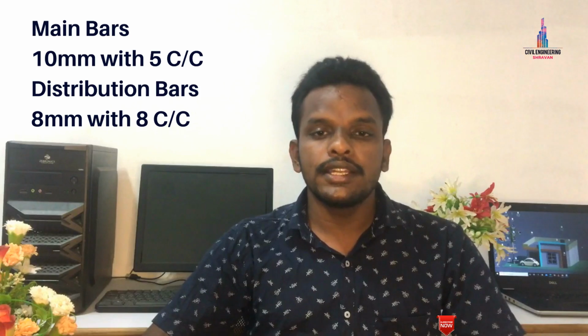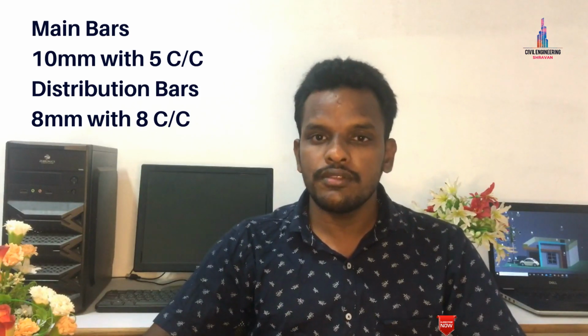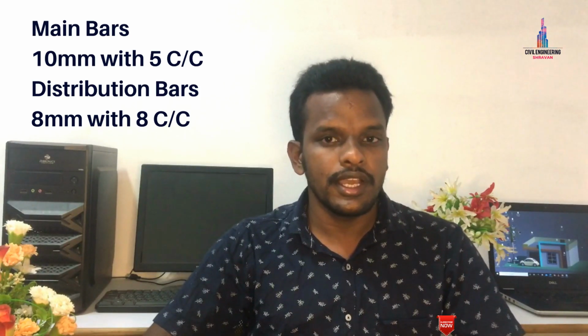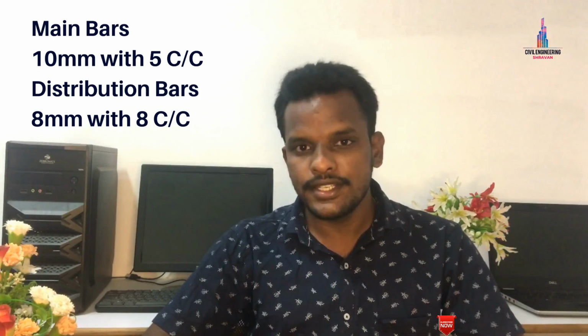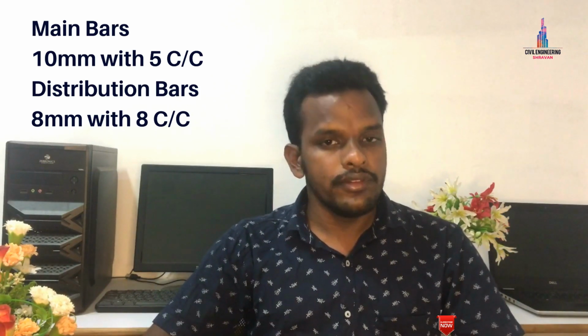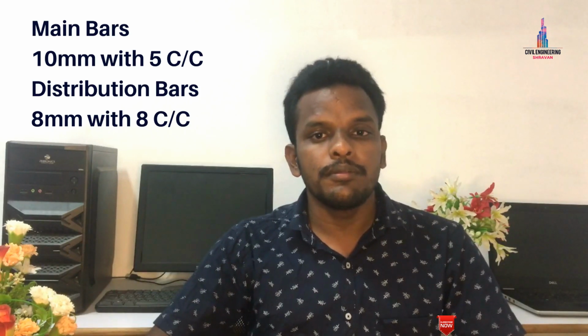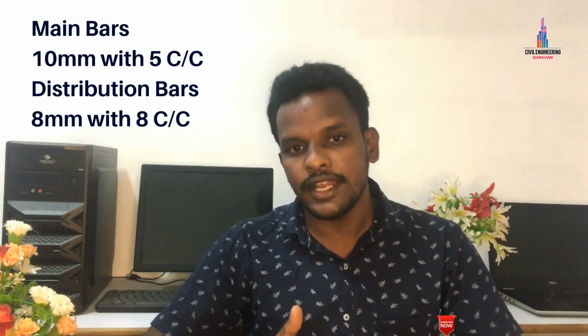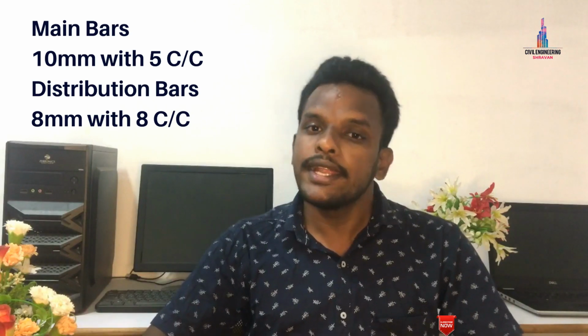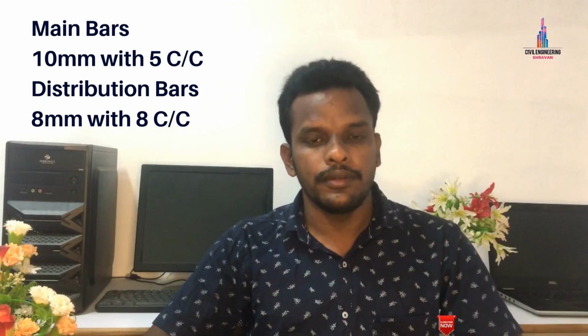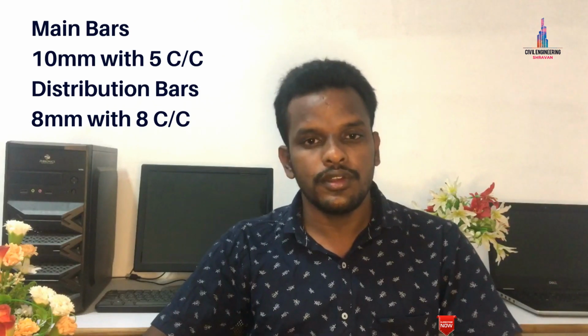Okay, so we will take the 10 mm bars as main reinforcement, with the center to center distance between each bar as 5 inches or 6 inches depending upon the considerations, and for the distribution bars having a diameter of 8 mm, we need to take 8 inches center to center distance for each bar in the slab reinforcement section. Okay, so these are the reinforcement values for construction of any kind of building related to the G+1 structure. Basically it depends upon two conditions: one is the loading condition and the other is the grade of the concrete.